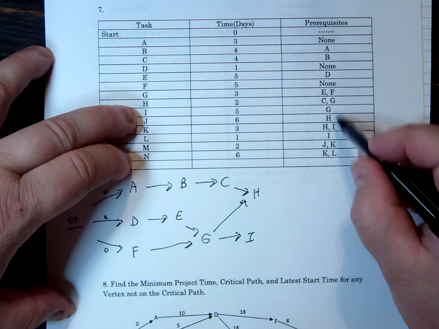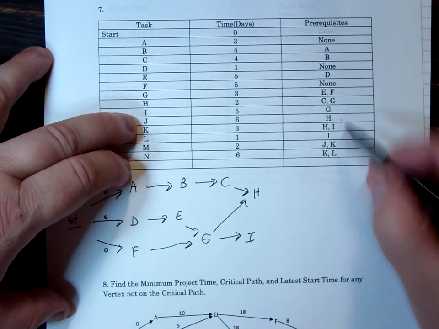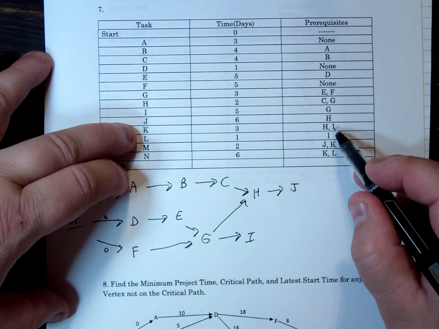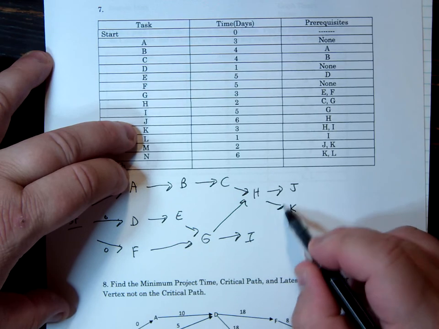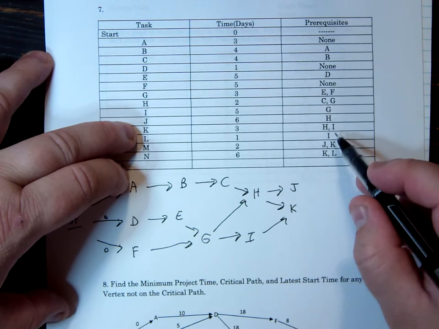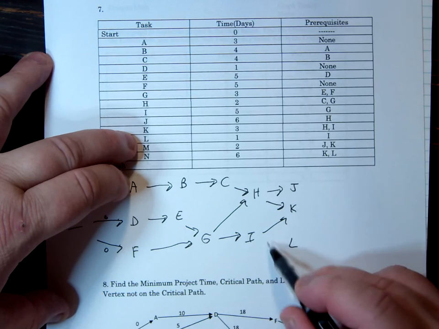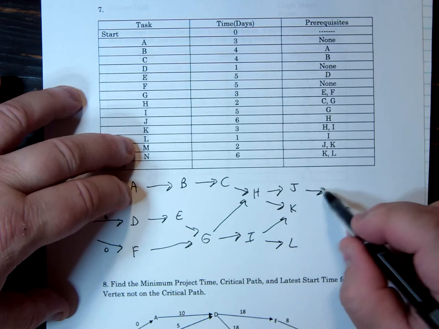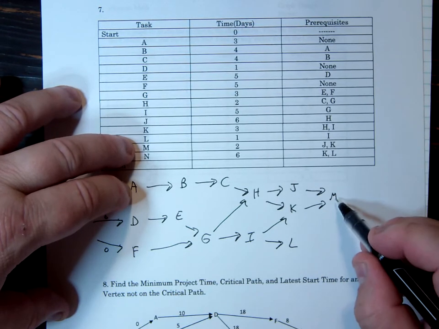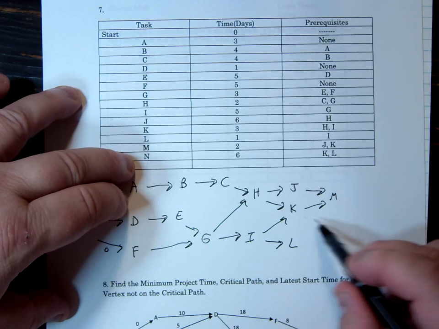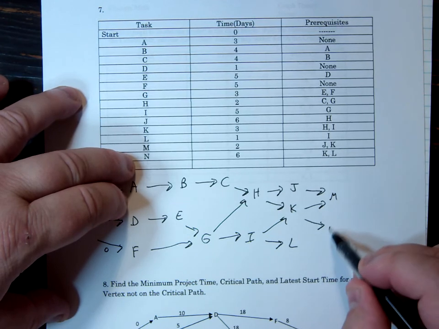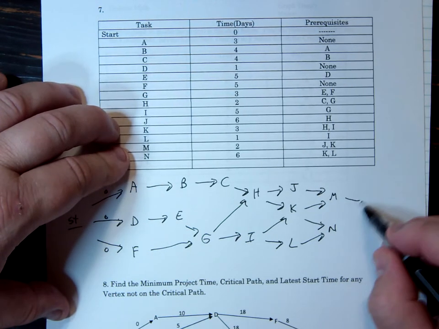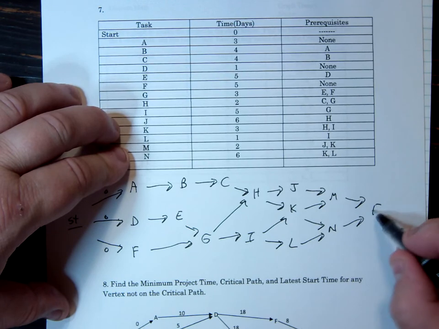Once H is done, J can start. Once H and I are done, K can start. And once I is done, L can start. And once J and K are done, M can begin. Once K and L are done, N. And then both of those have to be done to finish.